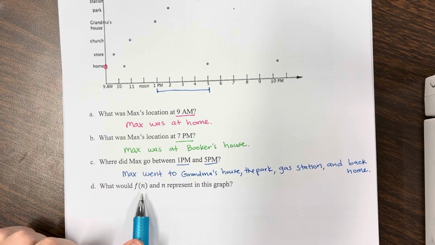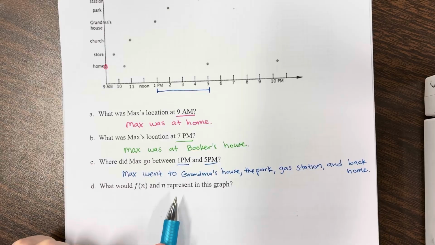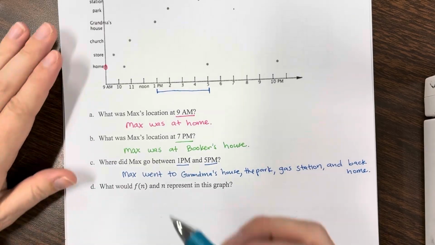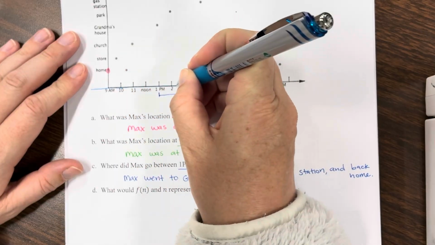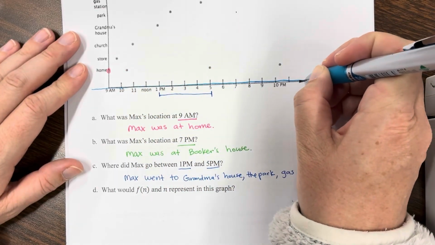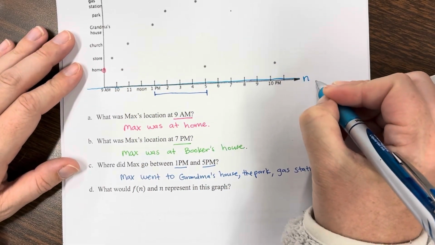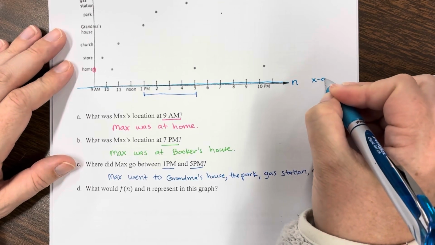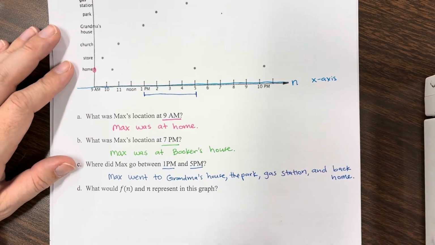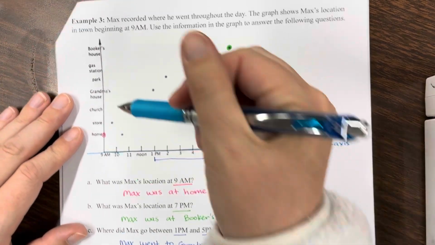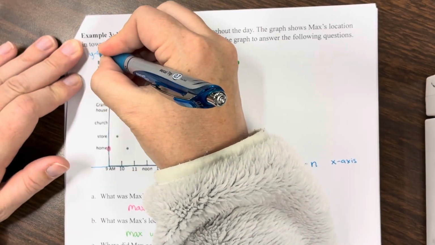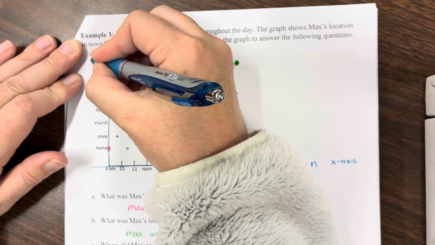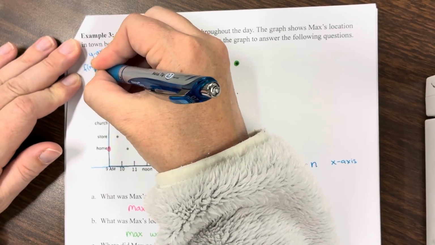What would f of n and n represent in this graph? So f of n and n. Here is my n, which is usually the x-axis. And this is my normally y-axis. And y-axis gets replaced with f of n.